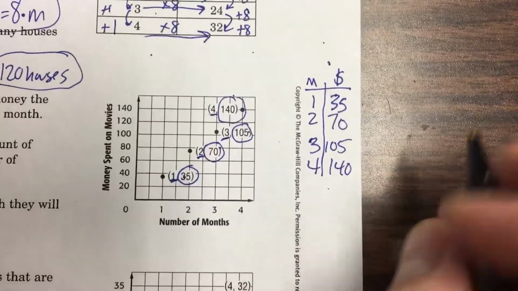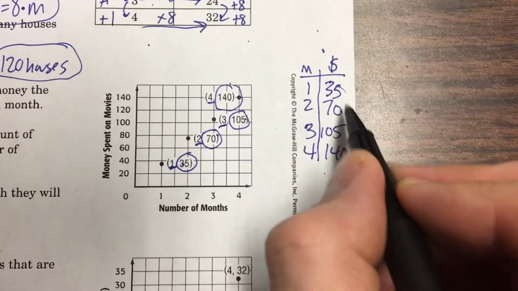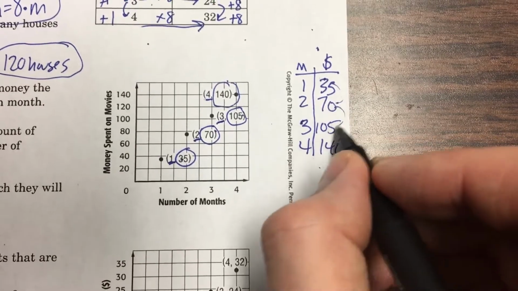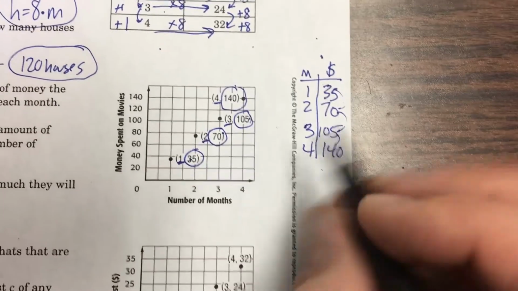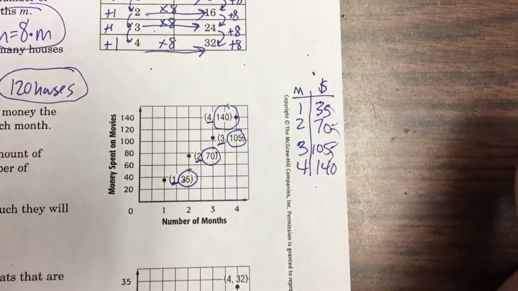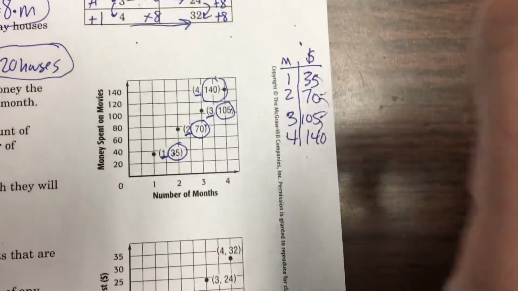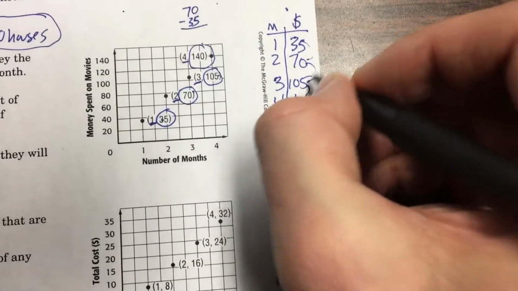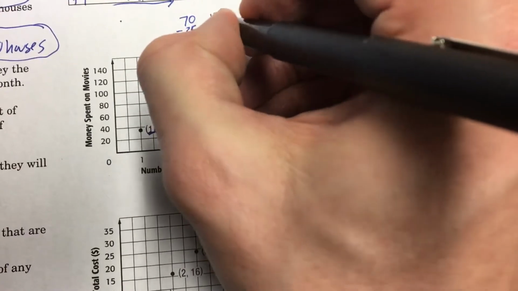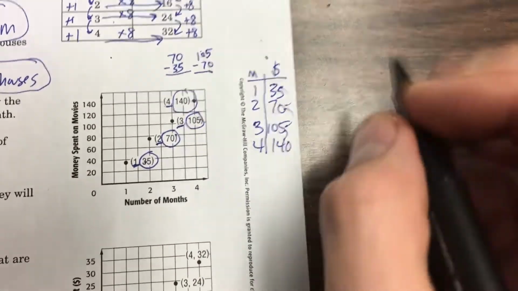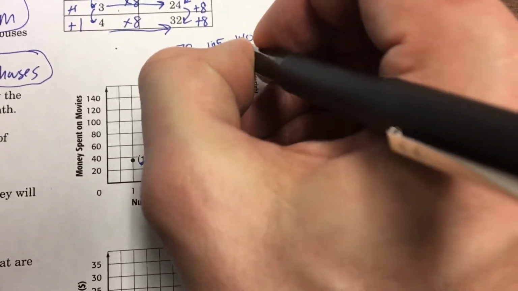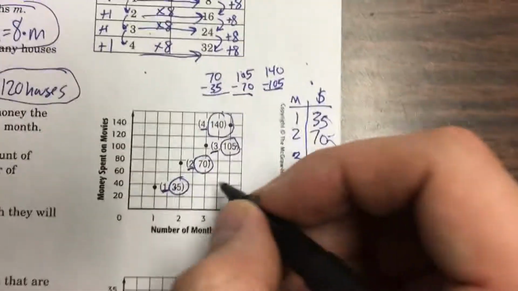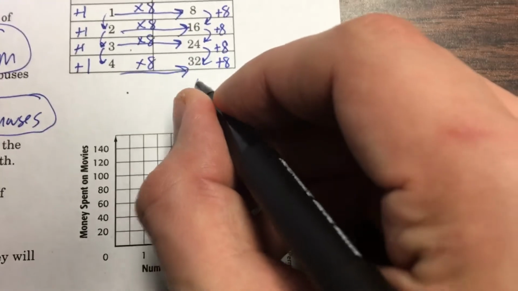What is that counting by every time? From 35 to 70, what's that counting by? From 70 to 105, from 105 to 140. If you don't know it in your head, that's okay. A lot of people don't know that in their head. You can use your calculator and just subtract them, right? You could do 70 minus 35. Then you could do this one minus this one. 105 minus 70. You could do 140 minus 105. And if you do all of these, you'll find out that it was going by the same amount every month.